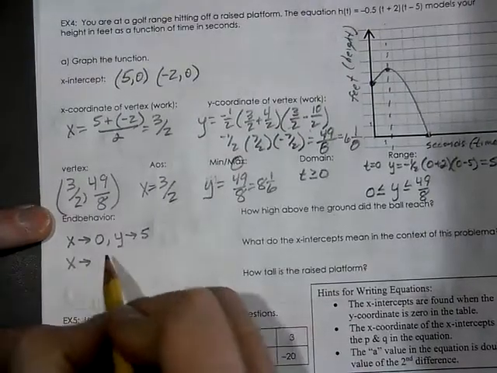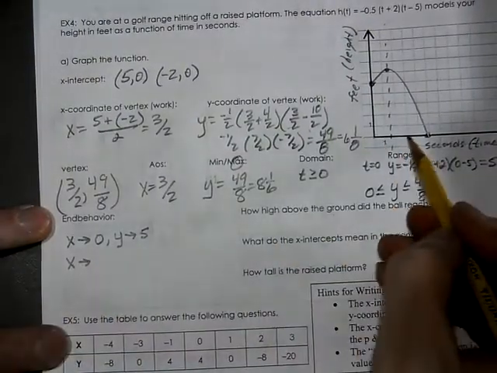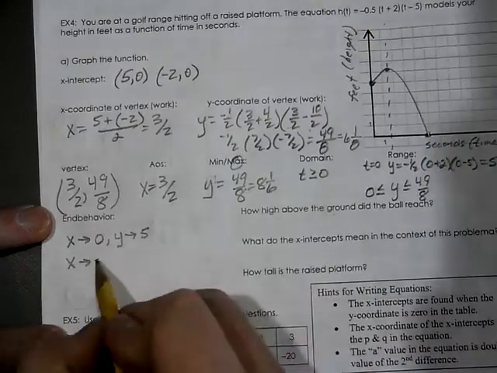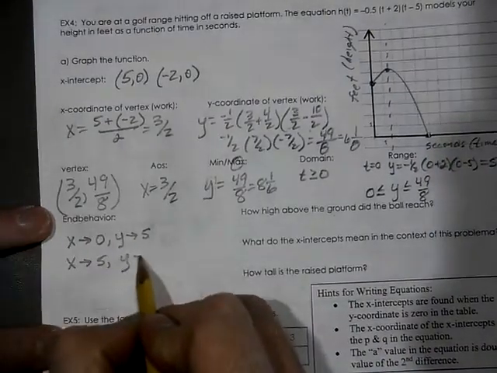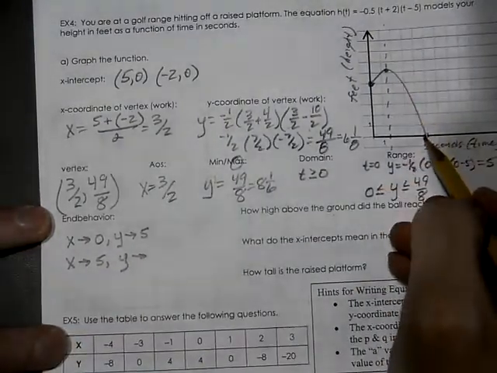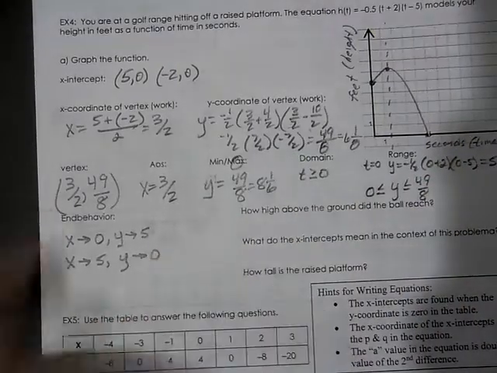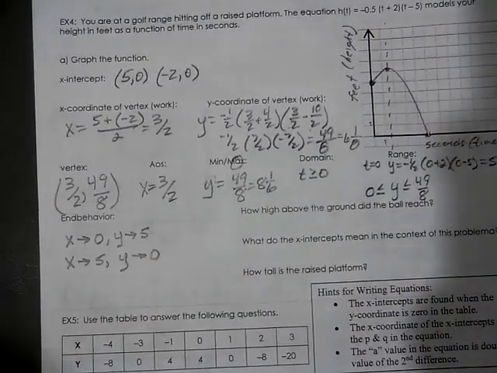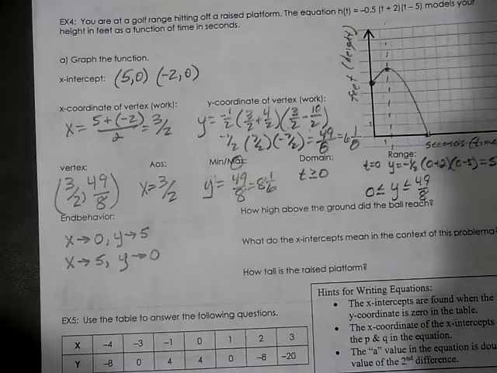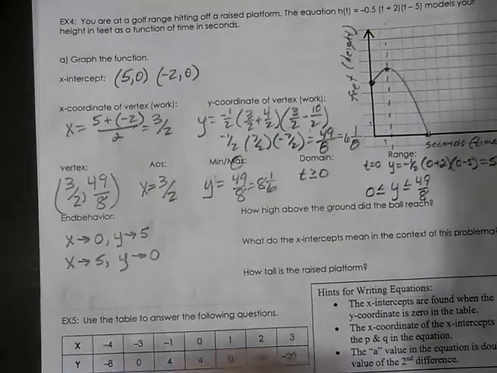As X approaches, the biggest it can approach is 5. The Y value is approaching 0. So a little bit different end behavior than we're used to, because this graph doesn't go on forever. It has a time that's limited, and it has a height that's limited.